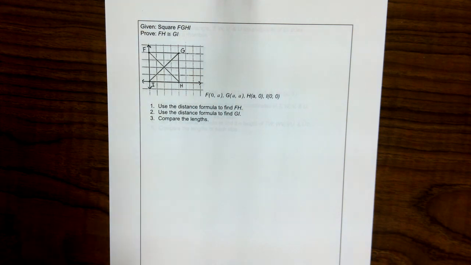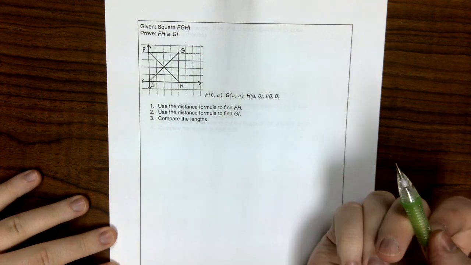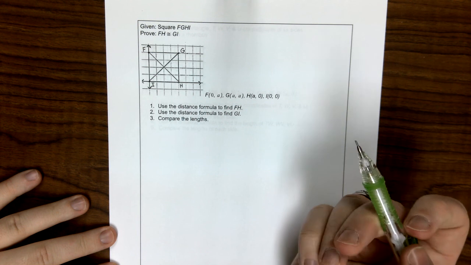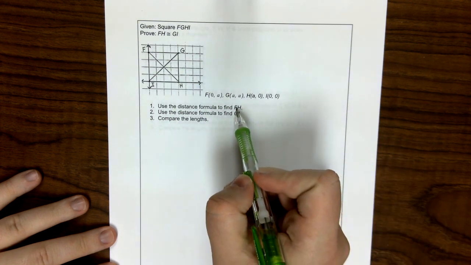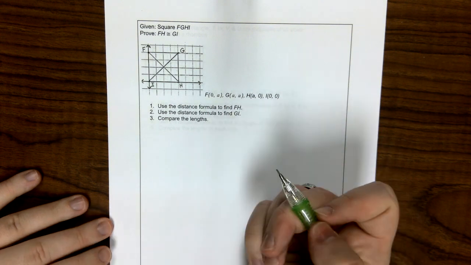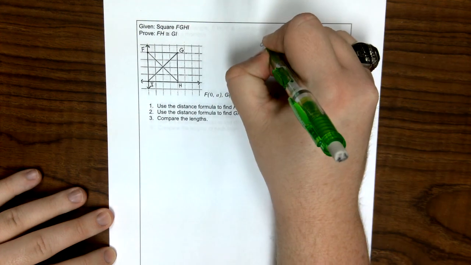Okay. So we've got some coordinates here that I've given you. And we're trying to prove their congruence. So we're going to use the distance formula between FH and GI. And if they're the same length, then we've done it right. So I'll give you the distance formula again.